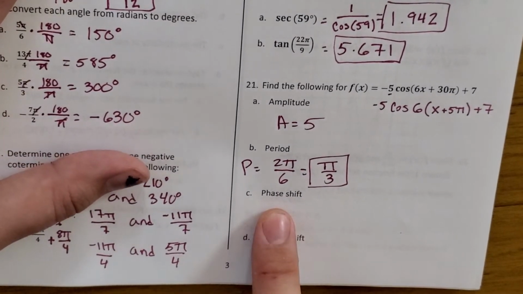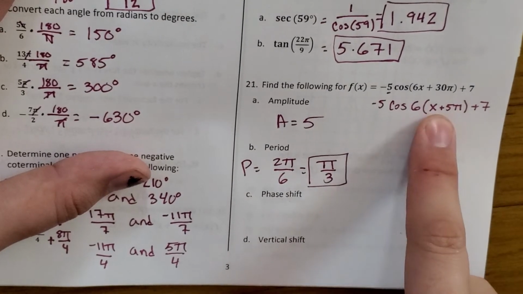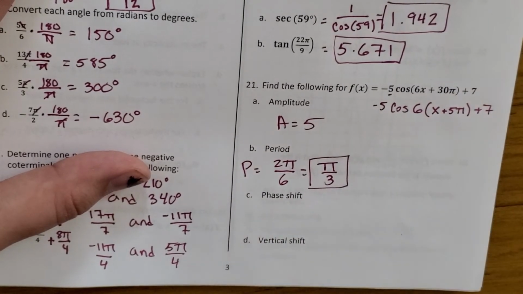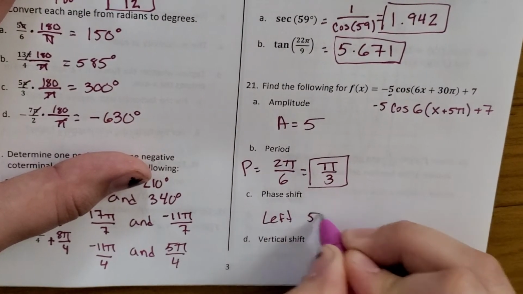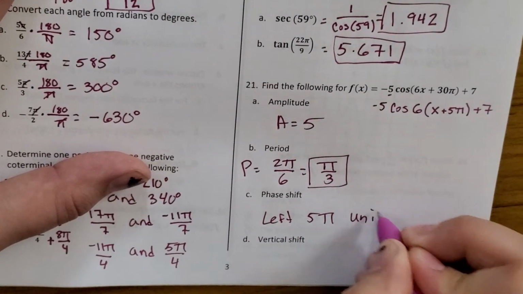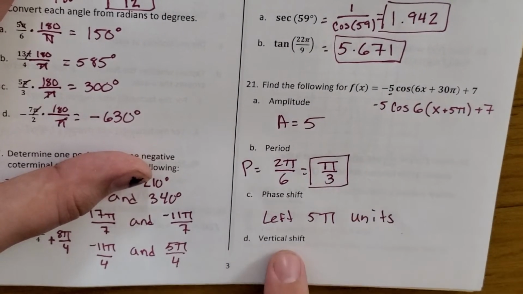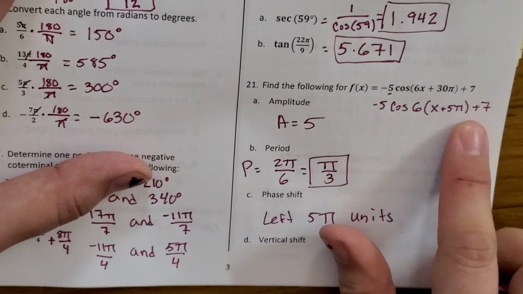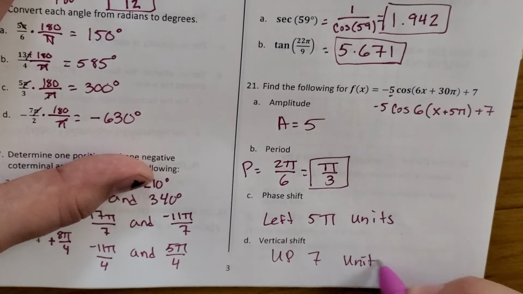The phase shift is the left or right movement inside the parentheses. Once we factor that out, it's really easy. Plus 5 pi means do the opposite, so go left 5 pi units. If you don't factor out that 6, you'll get it wrong, so make sure you do that factoring step. And last, the vertical shift is whatever is at the end. It's plus 7, so that means go up 7 units. Done.